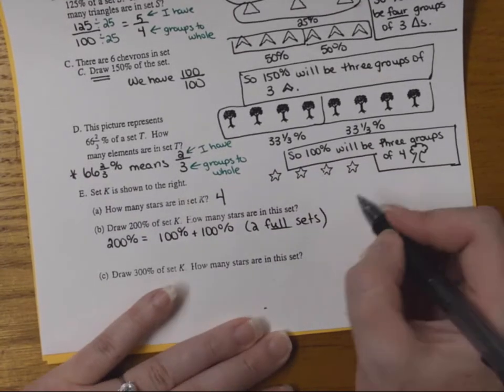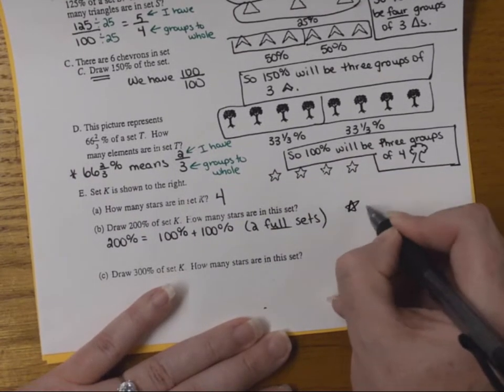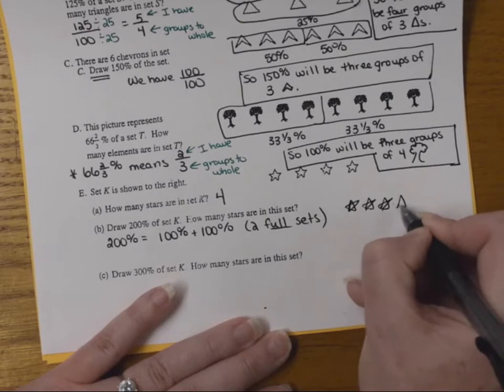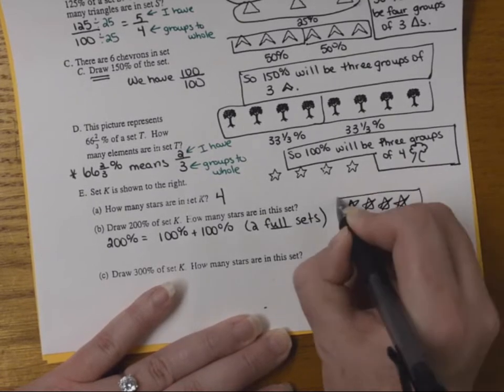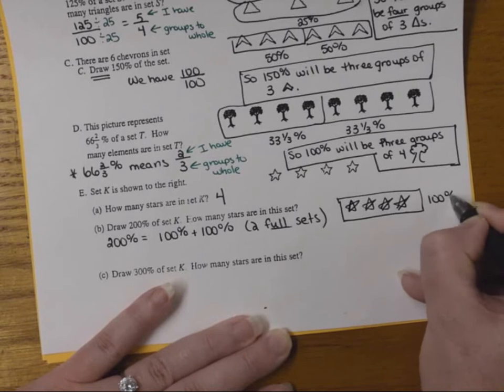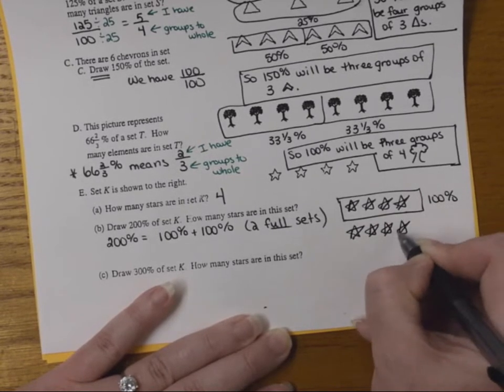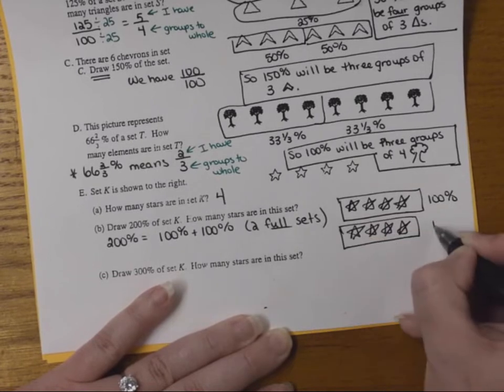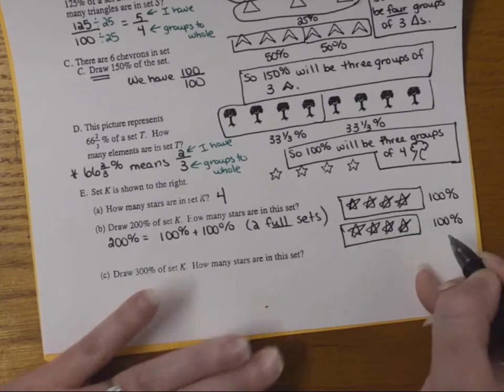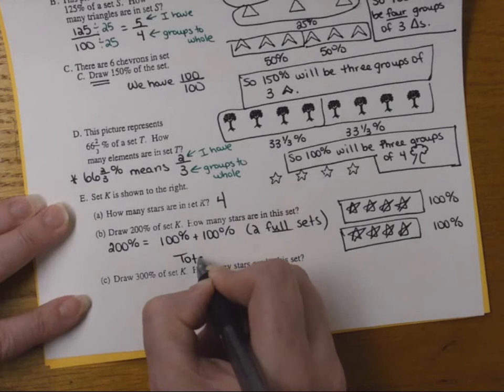Okay, so if I wanted to show 200%, I'm going to draw stars this way because it's easier. Okay, notice this would be 100%, but I would need a whole other full set. Okay, so the total answer, of course, would be 8 stars.